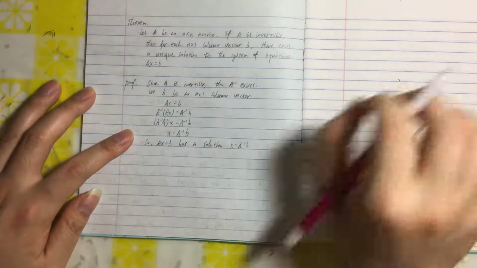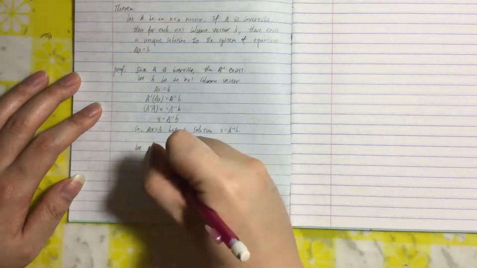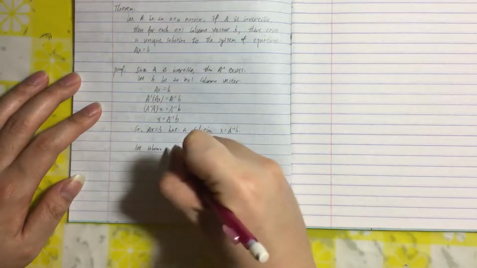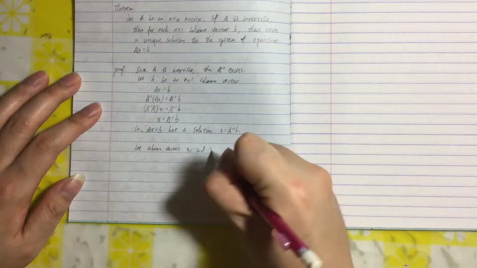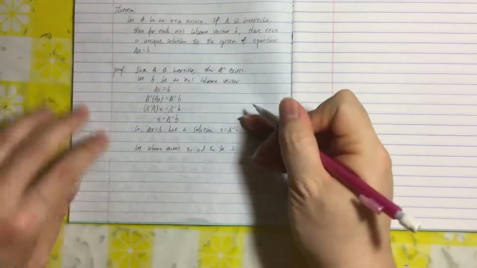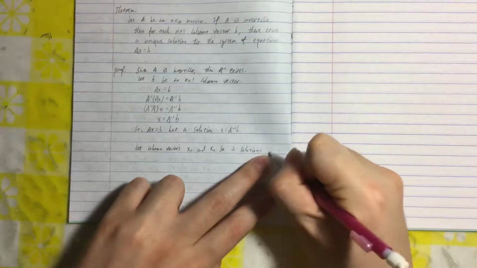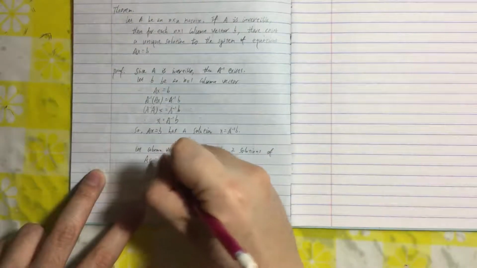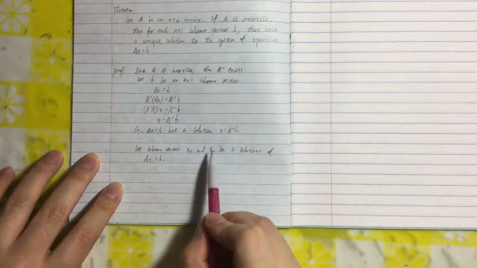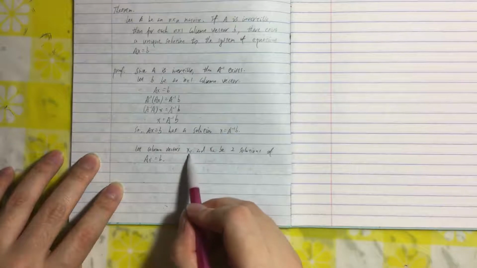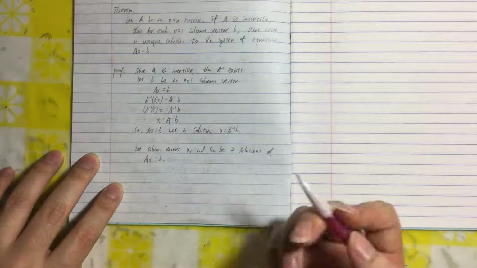Next, we need to show that the solution is unique. Let column vectors x1 and x2 be two solutions of the system Ax equal to B. Since x1 and x2 are solutions of this system, that means if I plug in x1, it must satisfy this equation, and when I plug in x2, it must also satisfy this equation.